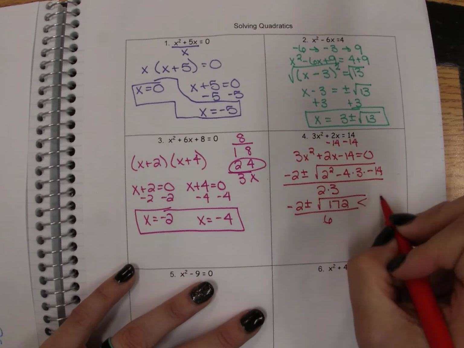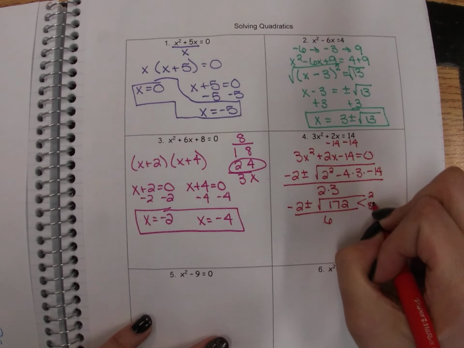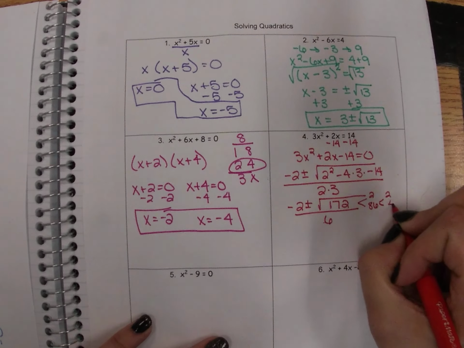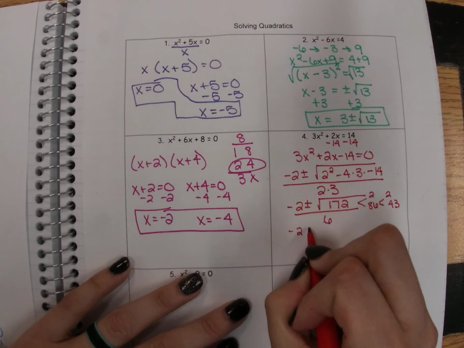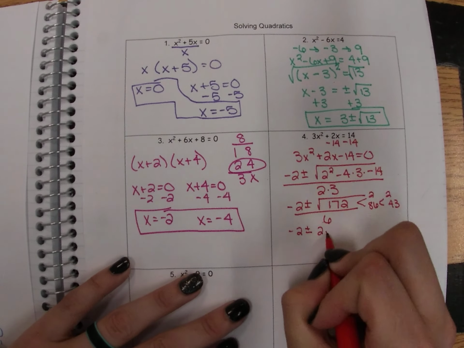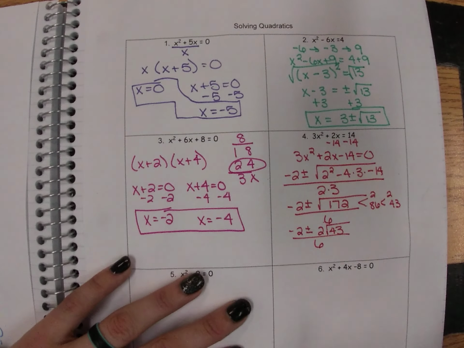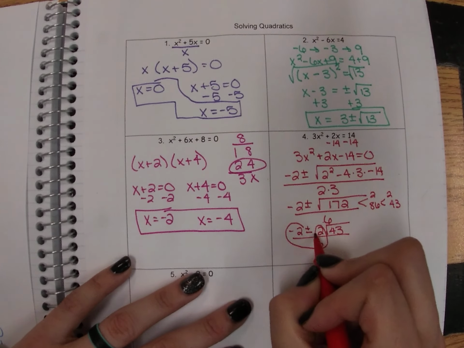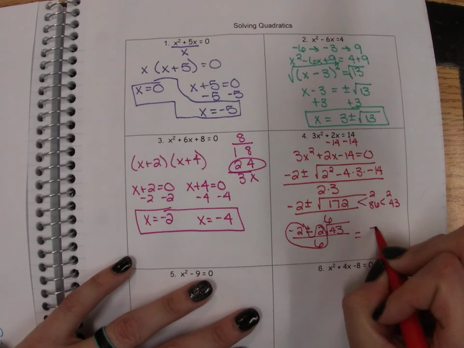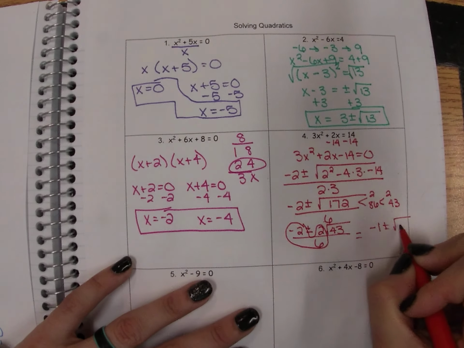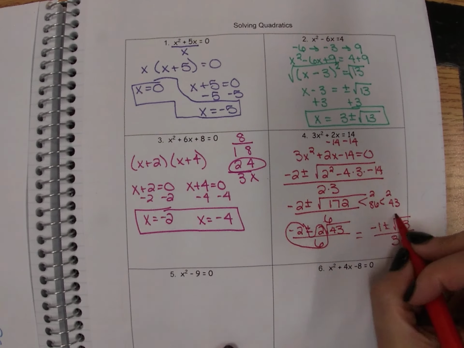We're going to want to make sure we get this 172 simplified. So I have -2 plus or minus 2 square root 43 all over 6. We're going to do our outside numbers and reduce those. Those can each be reduced by 2, so -1 plus or minus the square root of 43 all over 3.